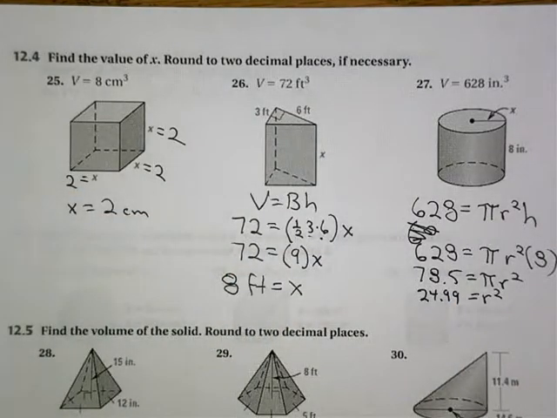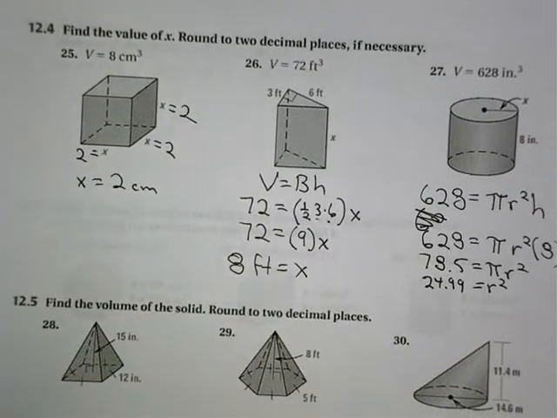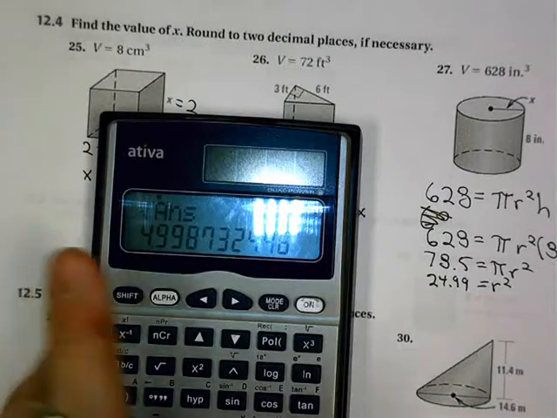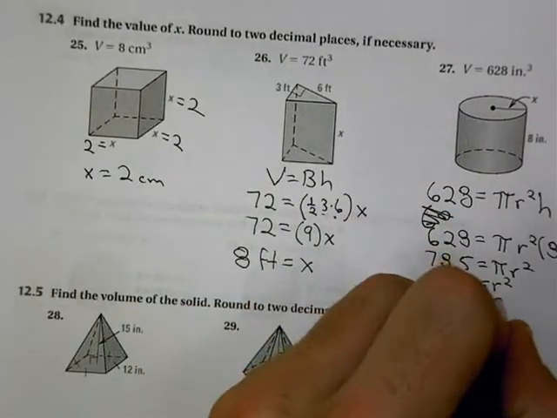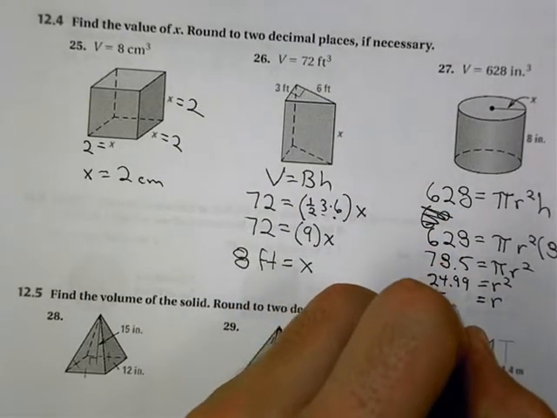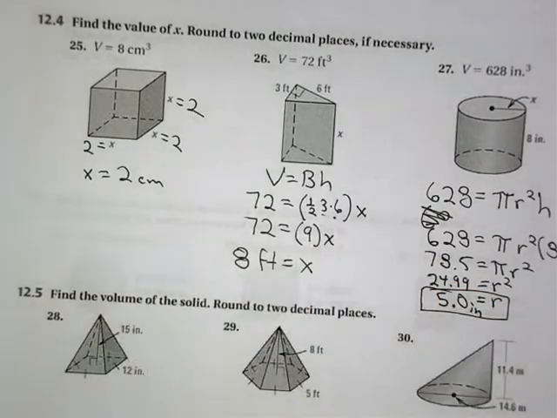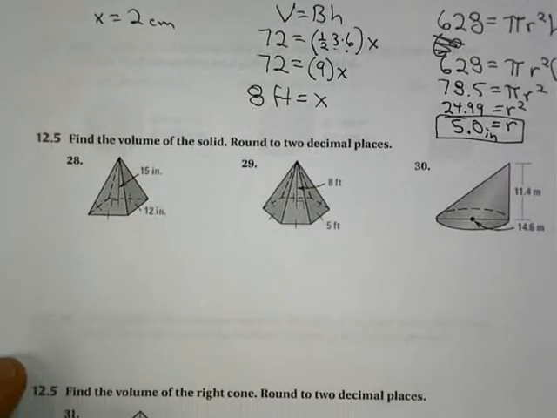and then take the square root of that, which we have an idea it's going to be pretty close to a 5, because the square root of 25 is 5. But the square root of that comes out to be 4.99, let's see it here, 4.9987. If we round it, it does come out to be just 5.0 inches. So radius is 5, close enough for our approximation.